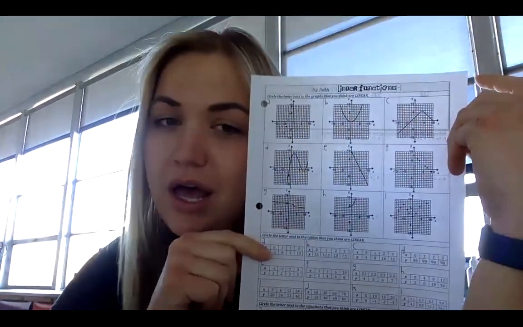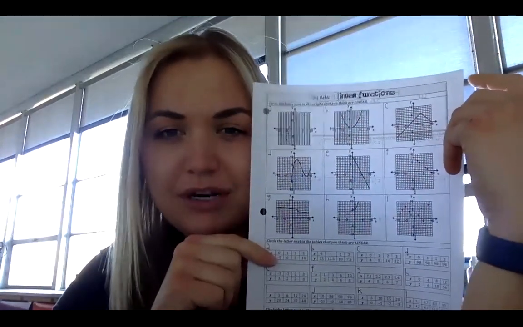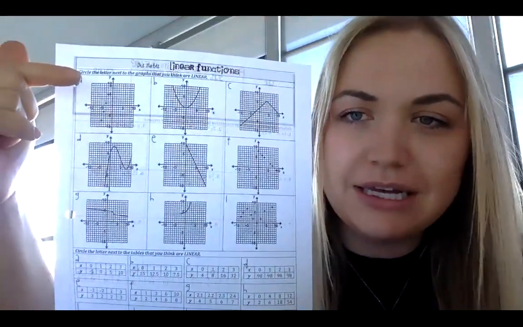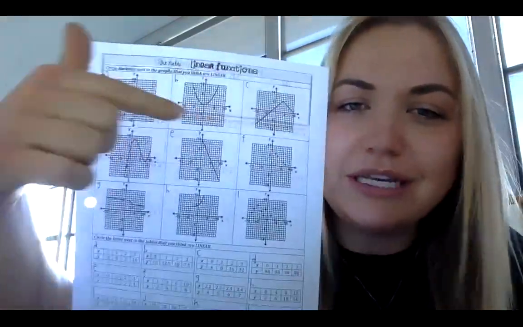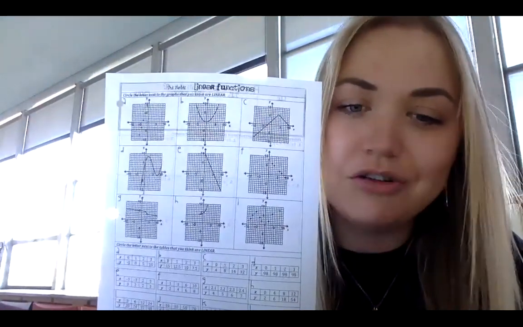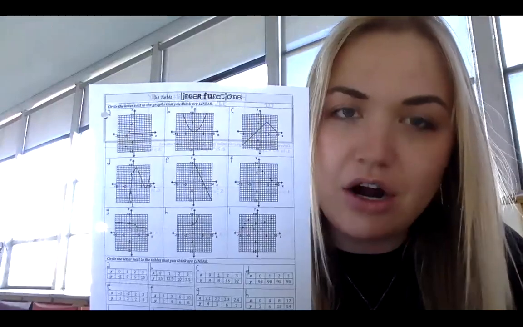Now, if you remember your last lesson, Ms. McGowan talked to you about what it looks like in a graph for something to be linear. So if you can't remember, maybe look back at those notes and see what she said and circle, like if you think that A is linear, circle A or B or C or whatever it is, because we're going to go over that once you push play again. So pause, circle the ones that you think are linear.